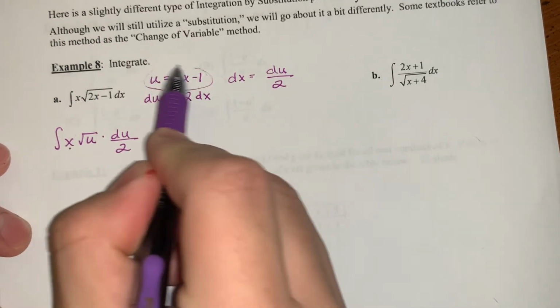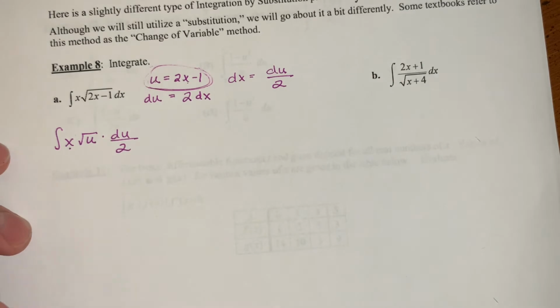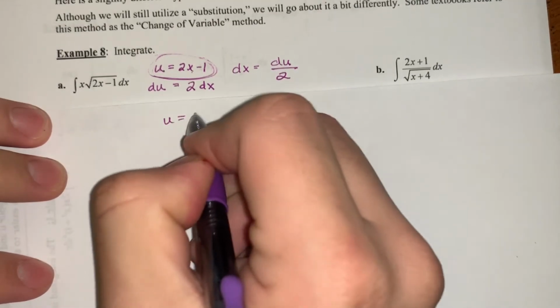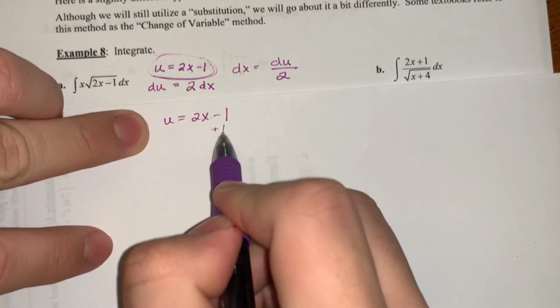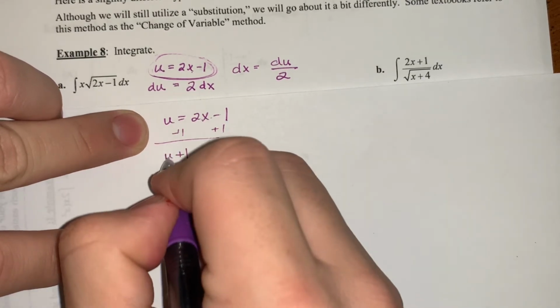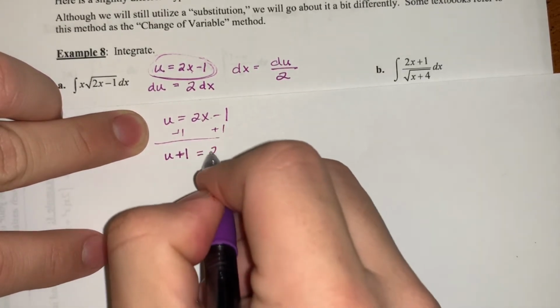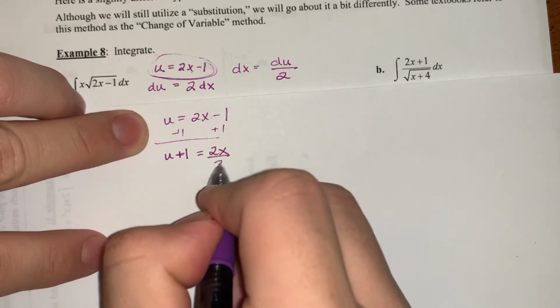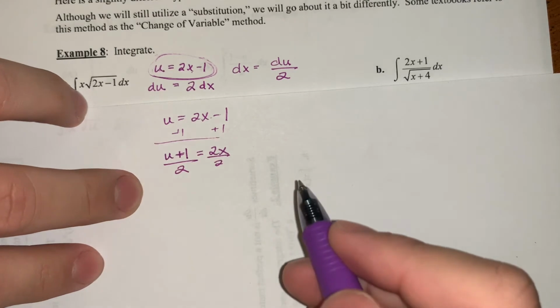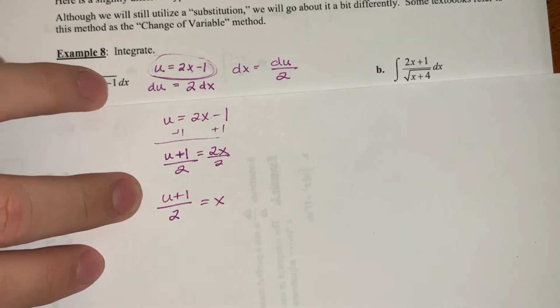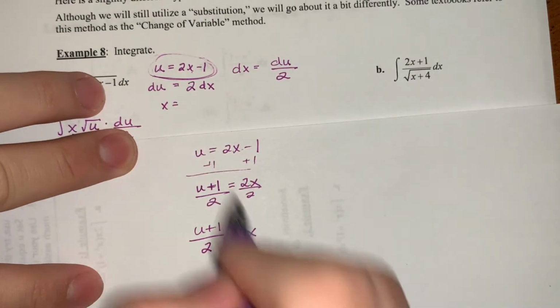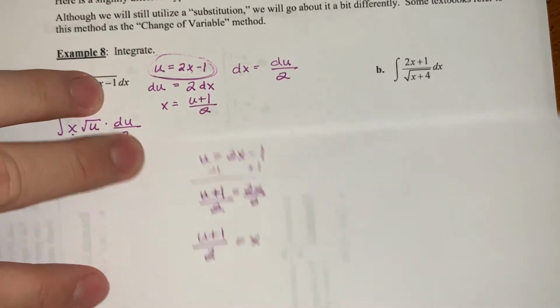But if I look at this original u, it's actually kind of easy to get x by itself in this equation, right? Let me go ahead and do this on a separate sheet of paper. I have u is equal to 2x minus 1. To get x by itself, this is just like basic algebra 1. I move 1 to the other side, add 1, add 1. I have u plus 1 is equal to 2x. And then to get x by itself, I divide both sides by 2, right? And that's that. I have u plus 1 over 2 is equal to x. So let me write that over here. I have x is equal to u plus 1 over 2.